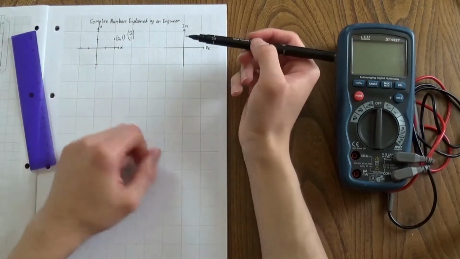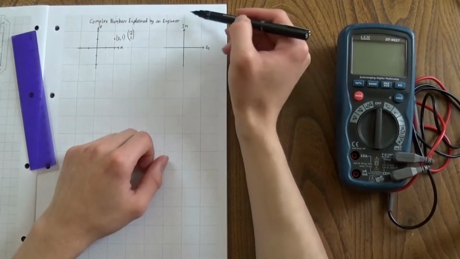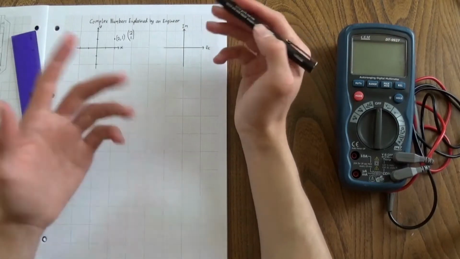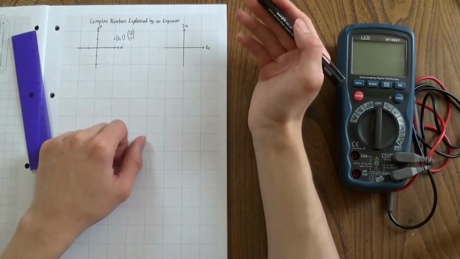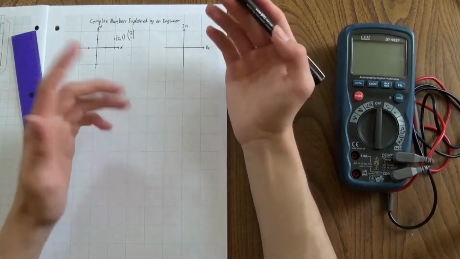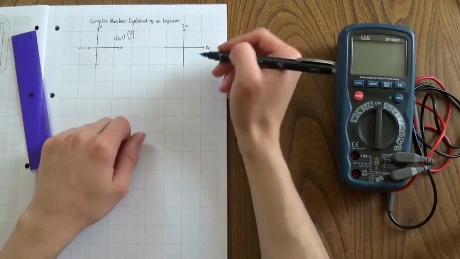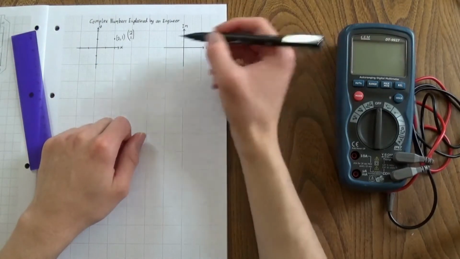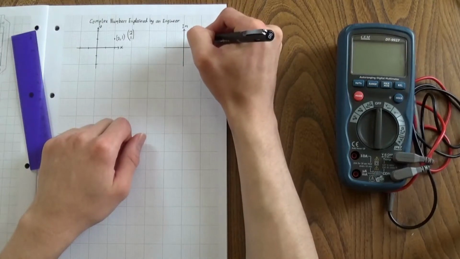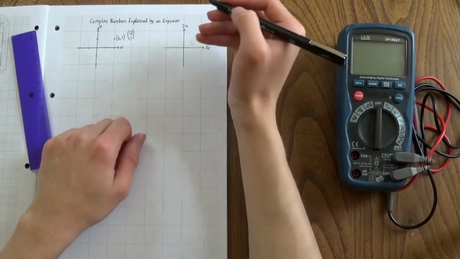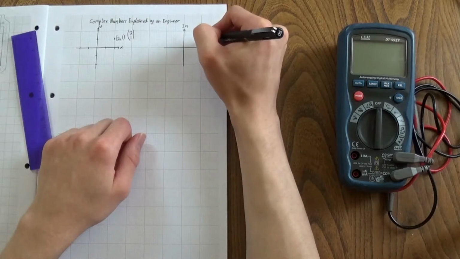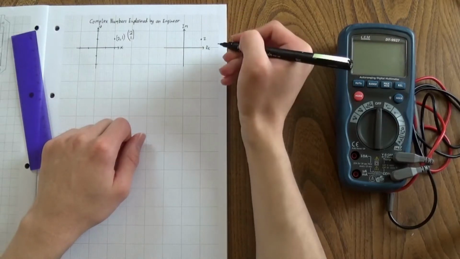So this time I'm going to call this axis the real axis and this axis the imaginary axis, although it doesn't really matter. For ease, I could call them x and z. So we have our point somewhere here. Now we want to call this something so we can represent it in a single number. We'll call it z.